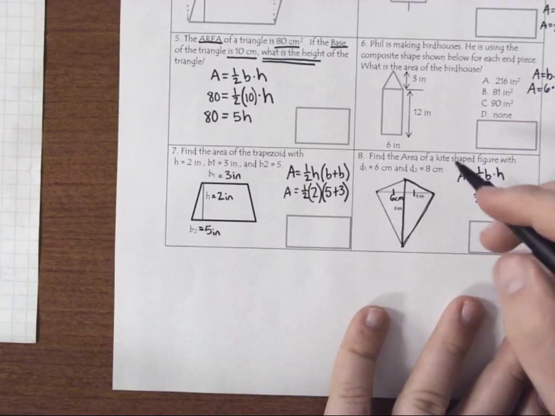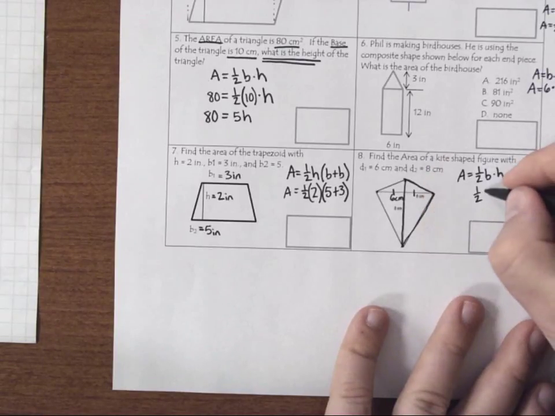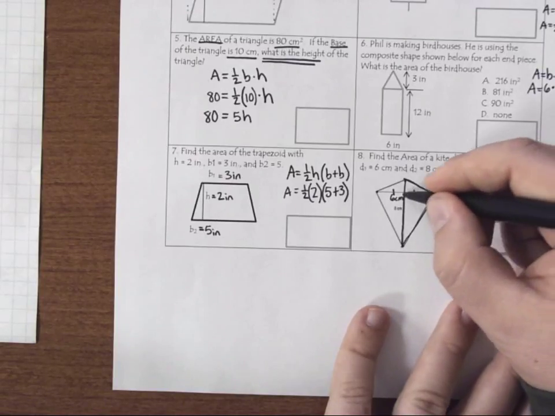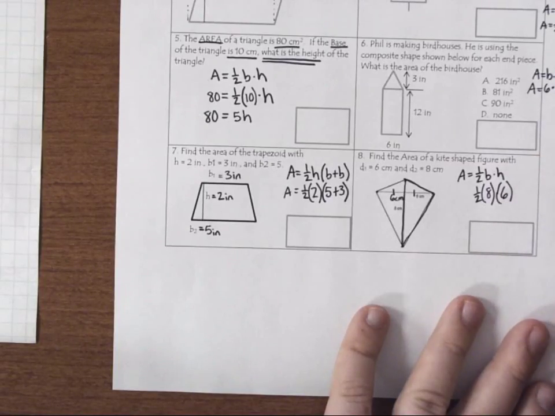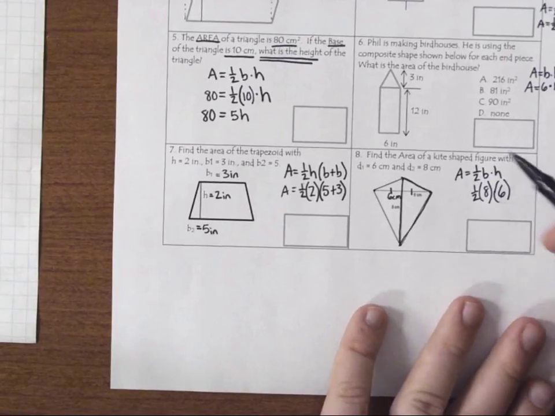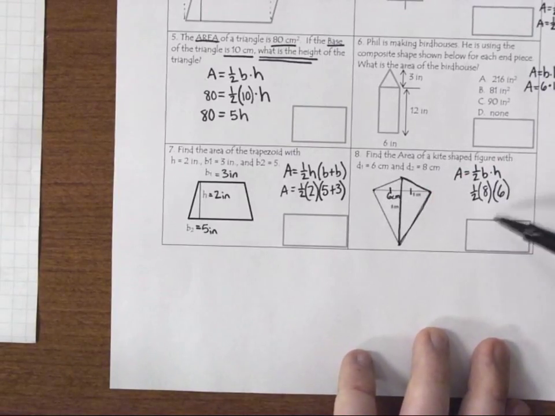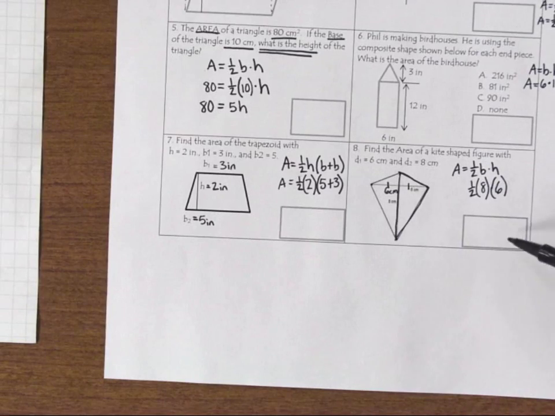And we need to plug in, okay, what is the base of my triangle? We know that it's 8 all the way from top to bottom. And what is the height of the triangle? We know that is 6. So now you need to simplify this expression. And don't forget, once you have simplified this expression, that there are 2 equivalent or identical triangles. So once you get your answer, you need to double it in order to find the area of the entire kite. Don't forget your label and your answer.